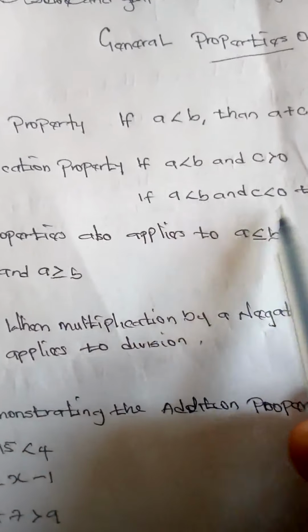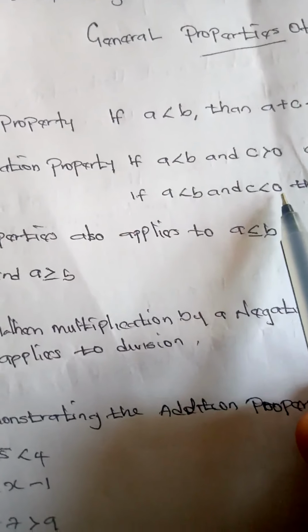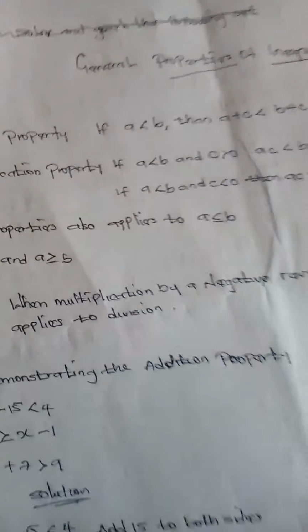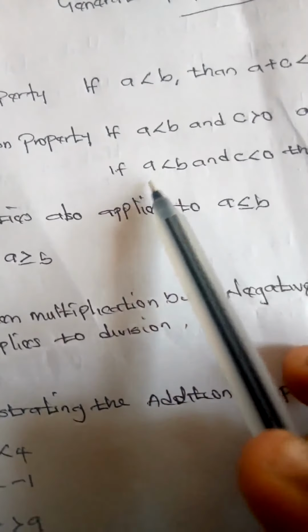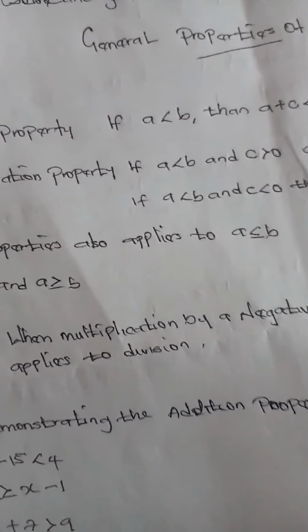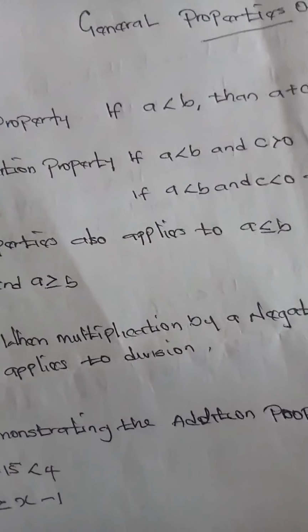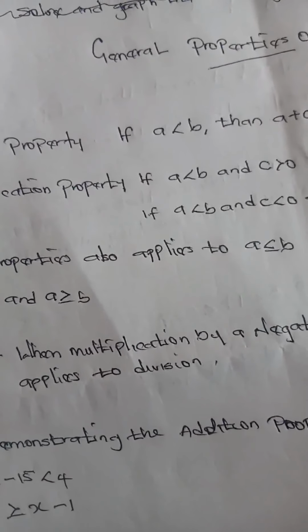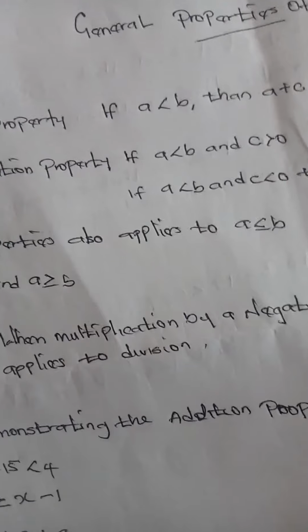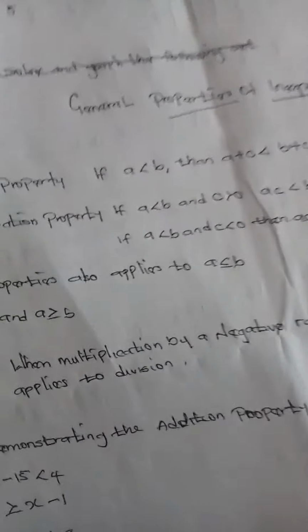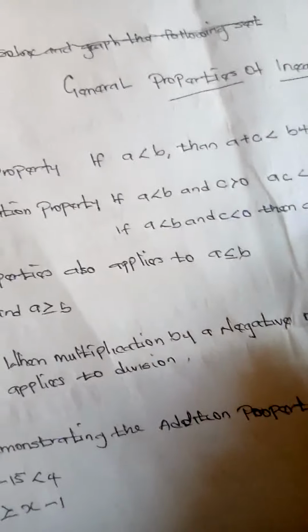But when A is less than B and C is less than 0, then AC will be greater than BC. If your A is 5 and your B is 6 and your C is -2, 5 times -2 is -10, and 6 times -2 is -12, and -10 is greater than -12. So automatically AC is greater than BC.